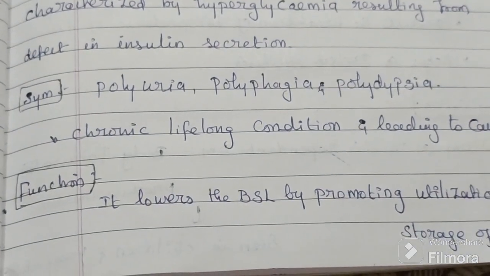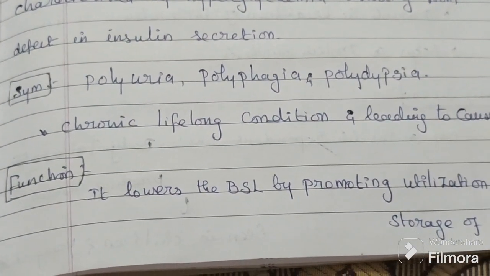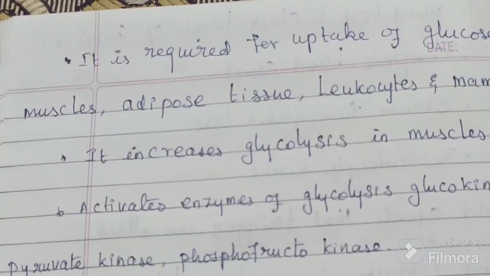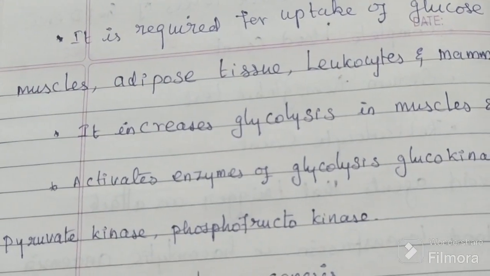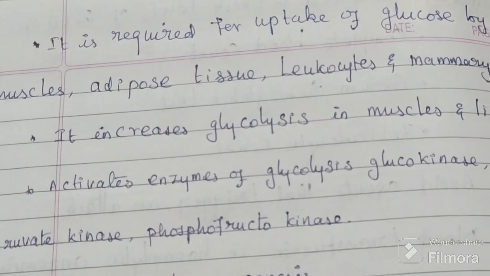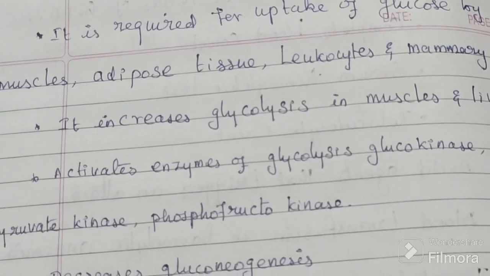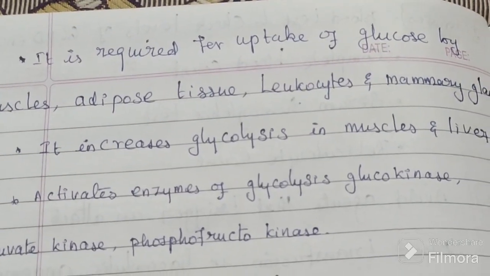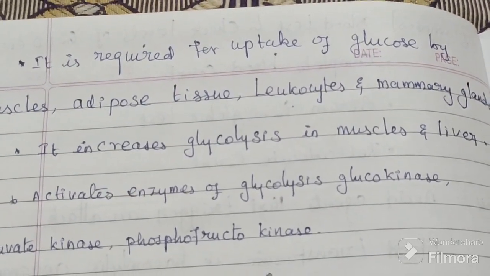It lowers blood sugar level by promoting utilization and storage of glucose. It is required for uptake of glucose by muscles, adipose tissue, leukocytes and mammary gland. It increases glycolysis in muscles and liver.